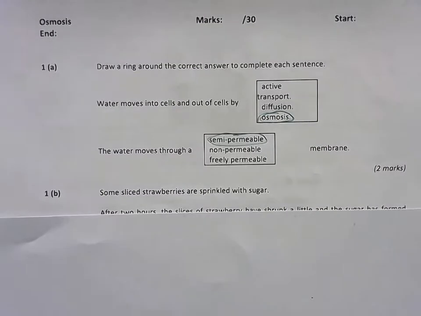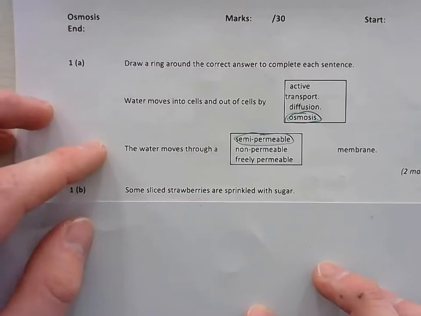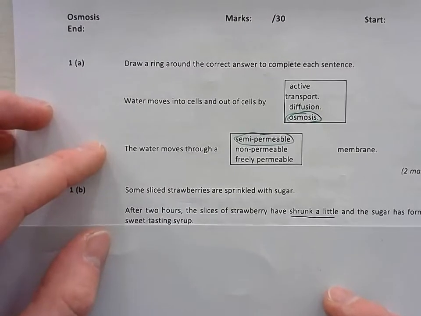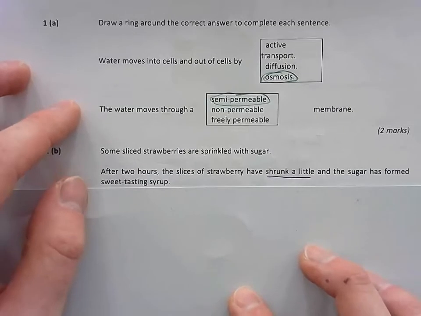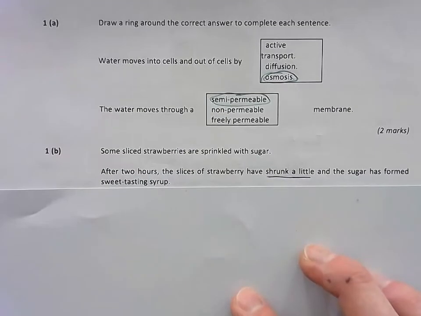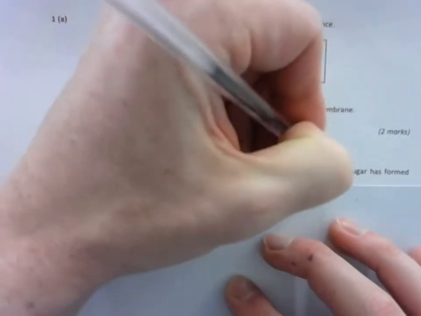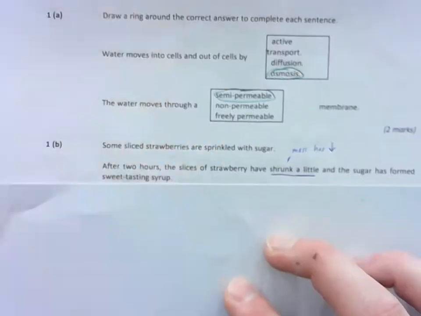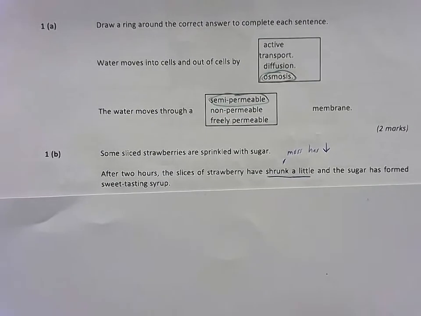Okay, the next part of the question is going to talk about some strawberries. So, some sliced strawberries are sprinkled with sugar. After 2 hours, the slices of strawberry have shrunk a little. Now, I underline that because that tells us that their mass has gone down. Their mass has decreased and the sugar has formed sweet tasting syrup.